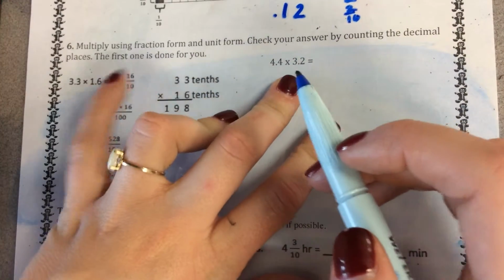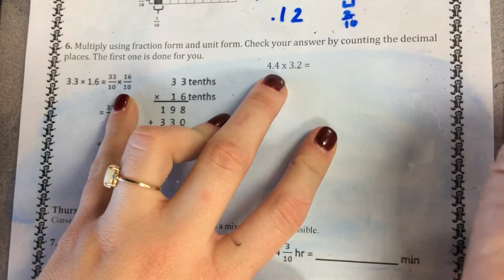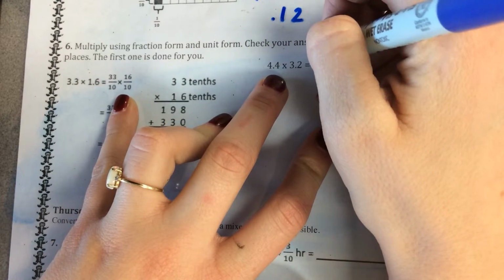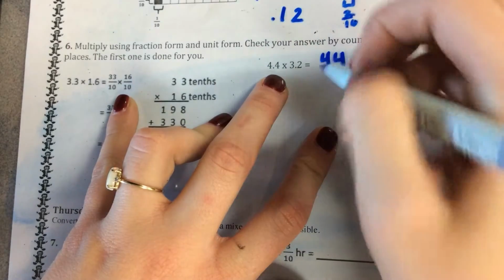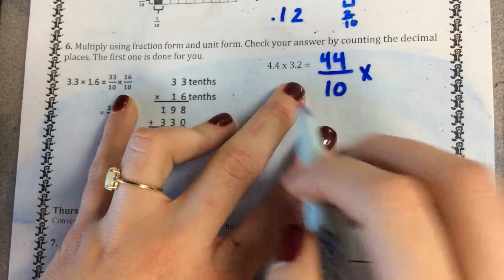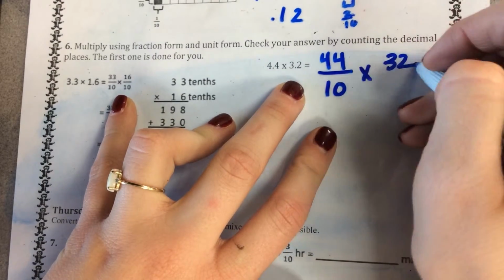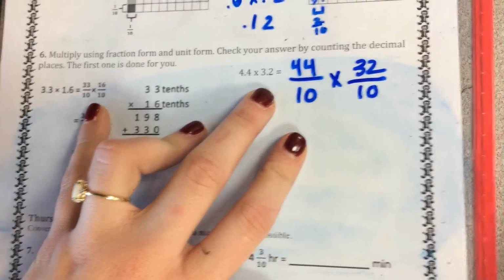So we've got to first start by putting them in fraction form. So I have 4 and 4/10, which is how many tenths total? 44 tenths. Yeah, you got it, Nikki. So it's 44 tenths, or 44 over 10, times. Now we have 3 and 2/10, so how many tenths is that total? 32 over 10. Yep, 32 tenths, which we write like that.